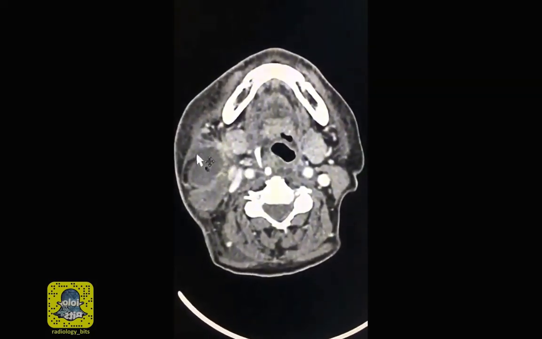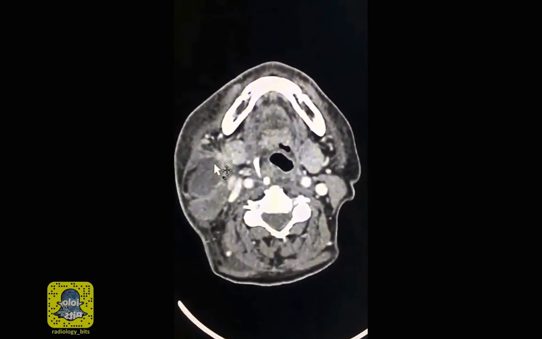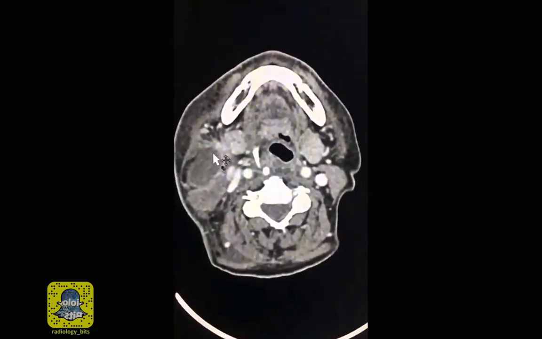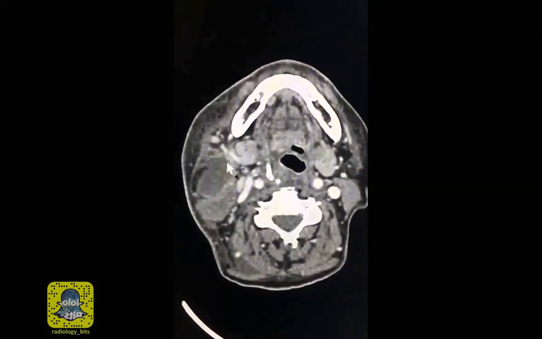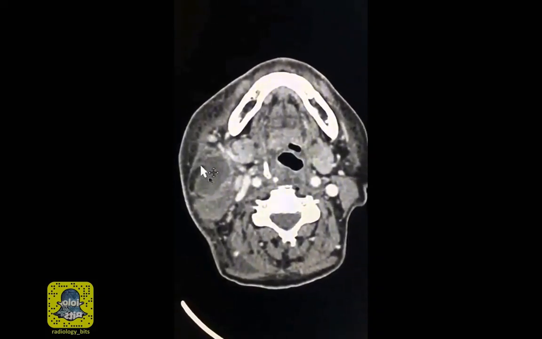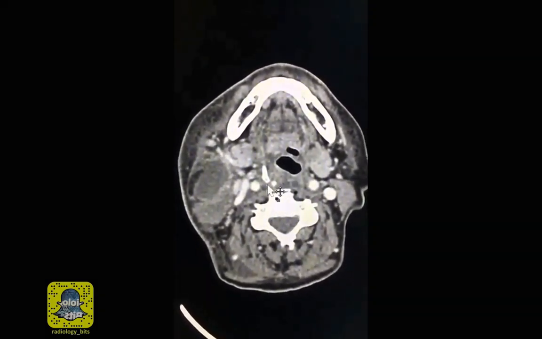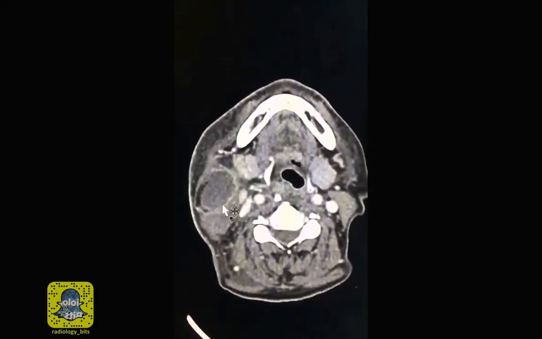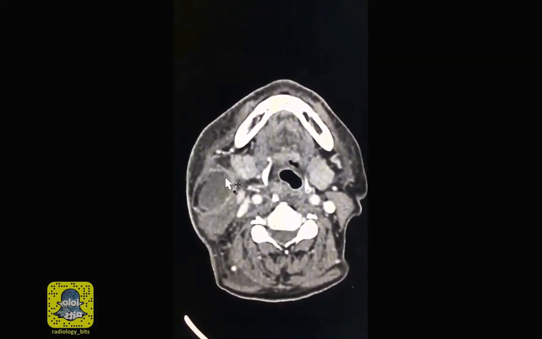The appearance is so classic that you see it once, you know the features, and you're not going to miss the diagnosis. However, there's a differential diagnosis that you could throw in. If the patient had trauma, surgery, you might have a localized abscess in the area. This could be a necrotic lymph node from infection, lymphoma, or metastasis. However, in that case, you'd expect to see more lymph nodes and more soft tissue component.